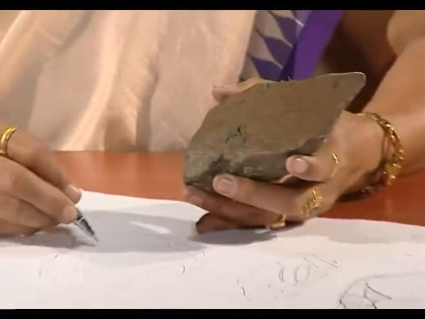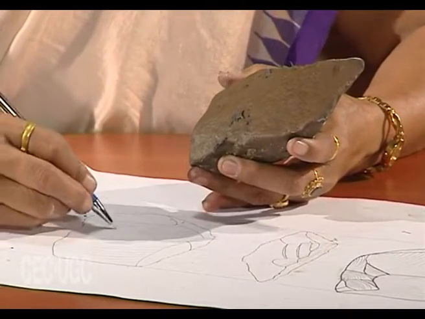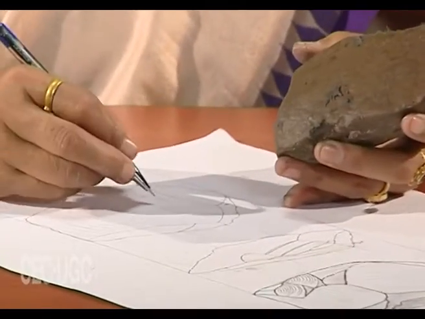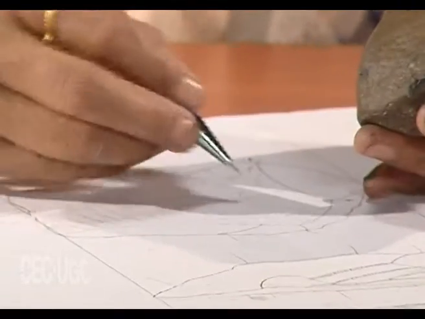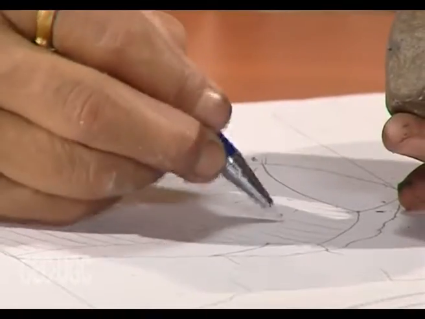To represent these features, we draw lines like this. To mark the prominent bulb of percussion, and this faceted striking platform is represented by a straight line.